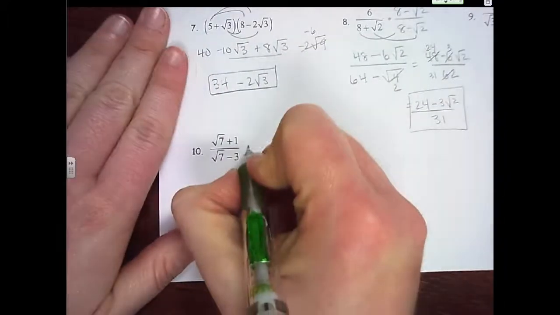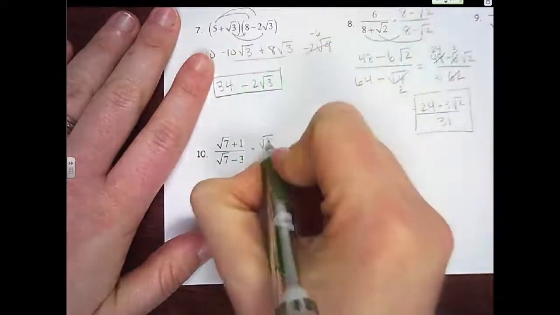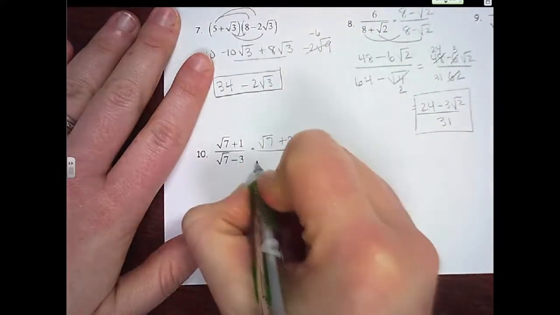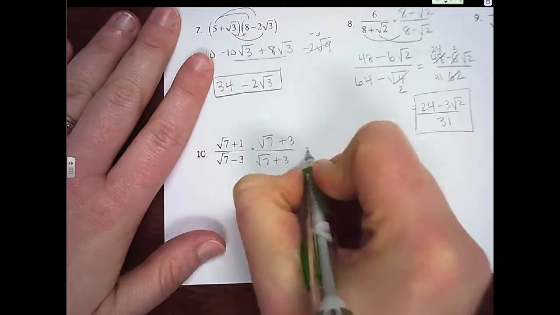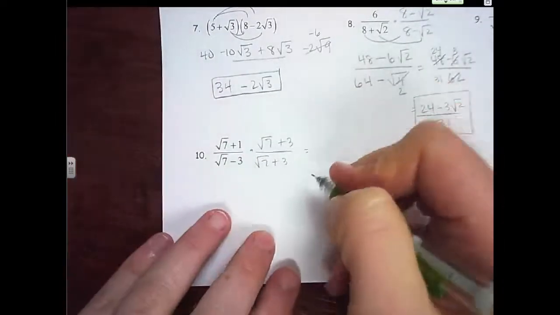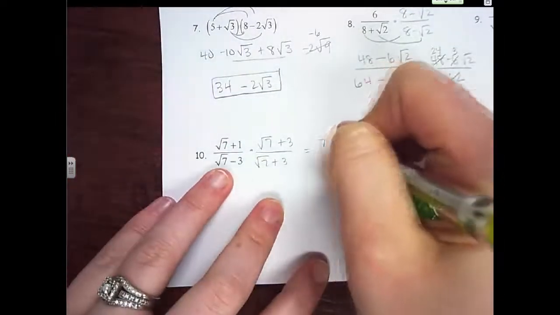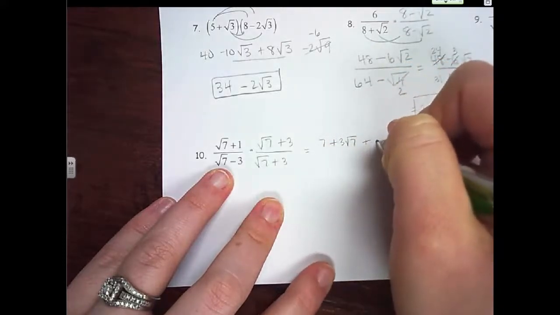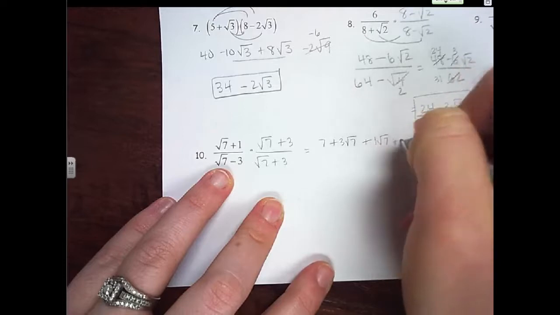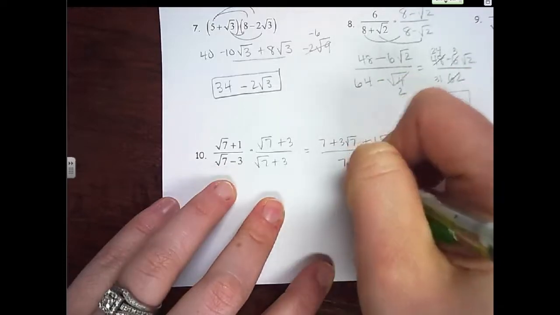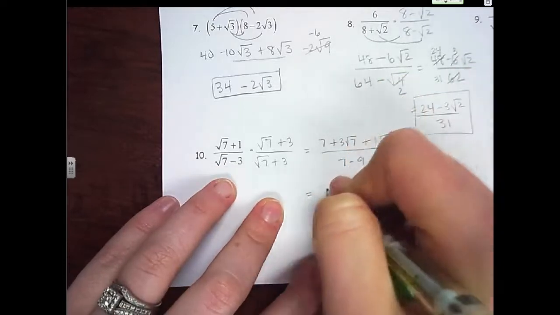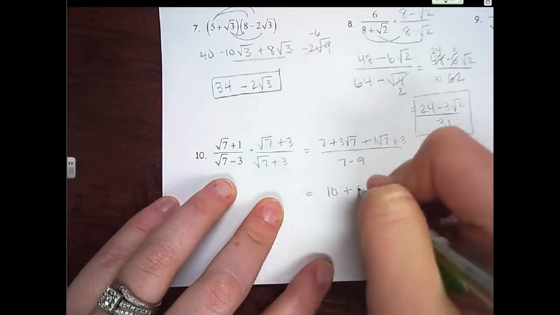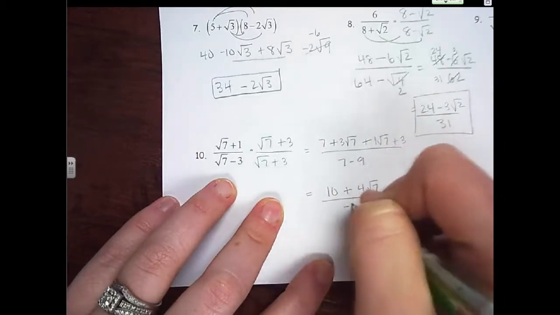Number 10. Multiply by the conjugate. So square root 7 plus 3 over square root 7 plus 3. So on the top you have to FOIL. So that's going to be 7 plus 3 square root 7 plus 1 square root 7 plus 3 over 7 minus 9, which is going to be 10 plus 4 square root 7 over negative 2.